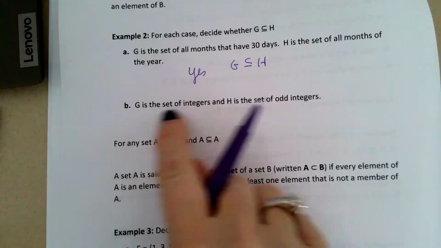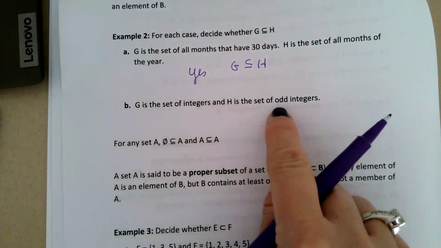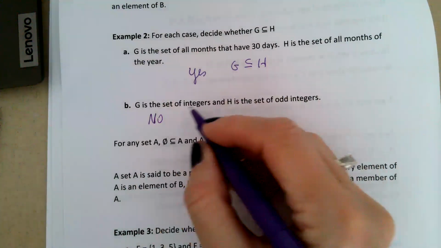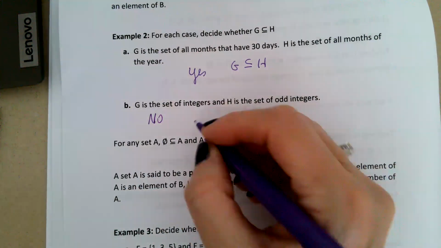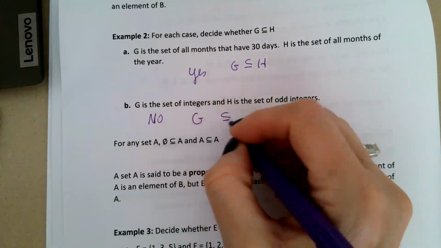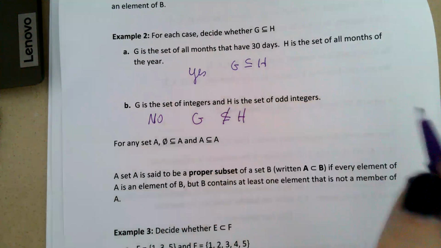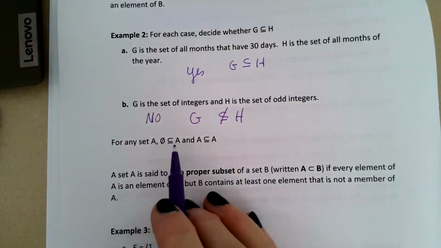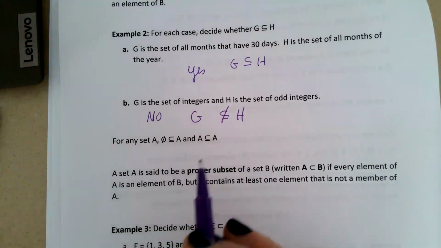B says G is a set of integers and H is a set of odd integers. And that's no, because not every integer is odd. So G is not a subset of H. Just a side note, the empty set is a subset of A, and A is also a subset of itself.